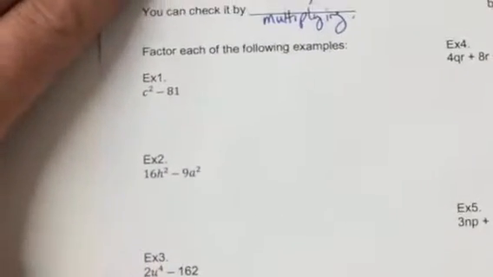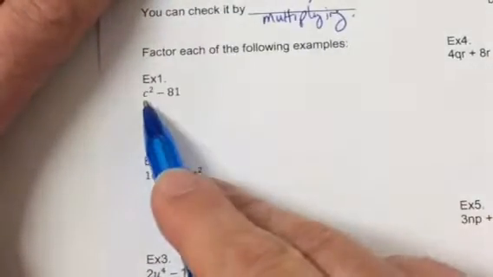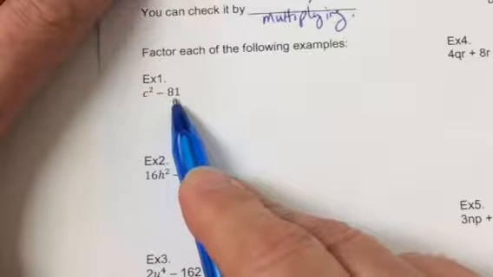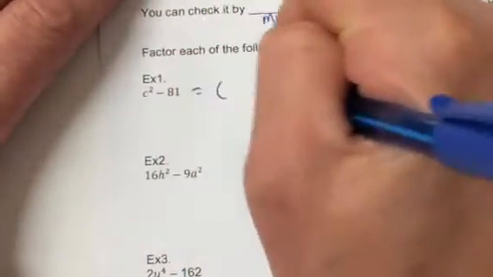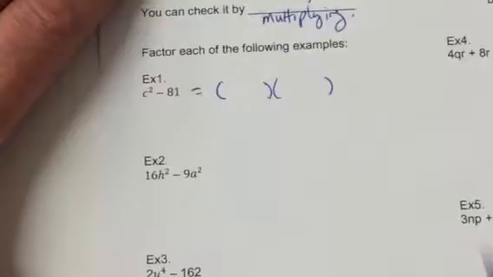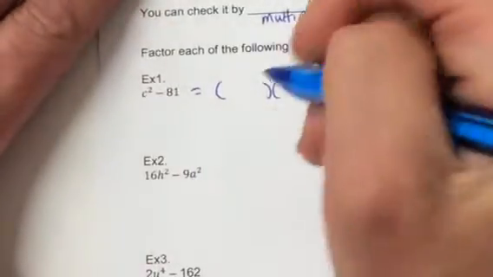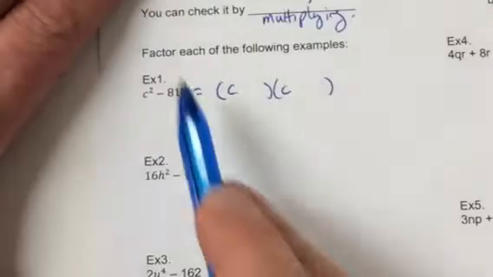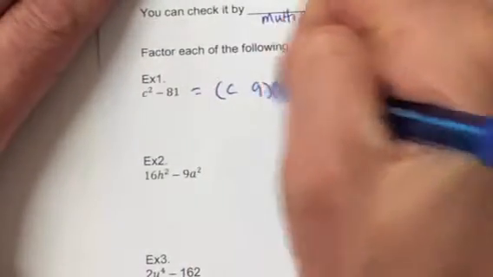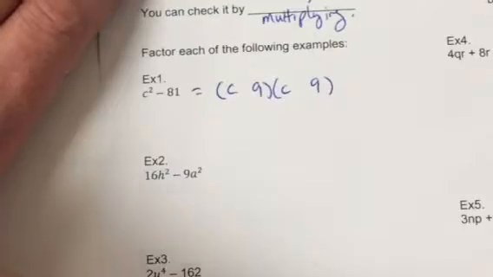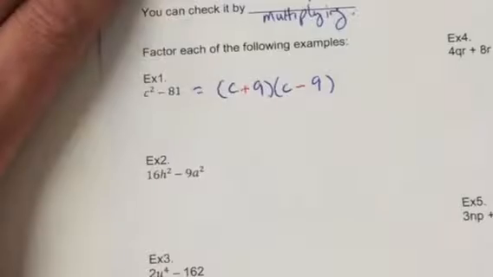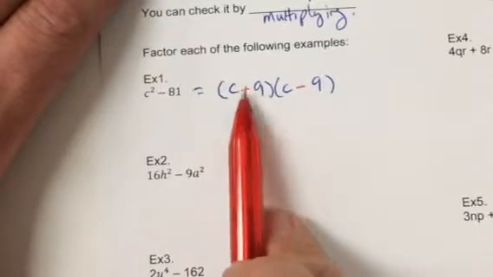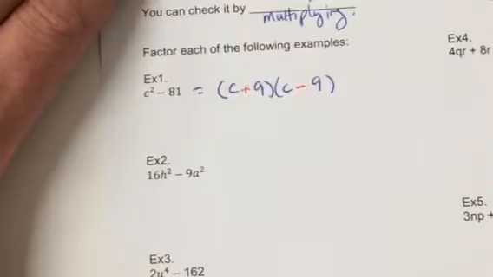The first example is going to be c squared minus 81. C squared is a perfect square. 81 is a perfect square, 9 times 9, and then we have subtracting. So that is difference of squares, so we can just look at that and know that it's going to factor. What times itself equals c squared? C times c. What times itself equals 81? 9 and 9. And then with the difference of squares, the signs are different. So one is a plus and one is a minus. It doesn't matter which is which. I typically put the plus over on the left and the minus on the right.